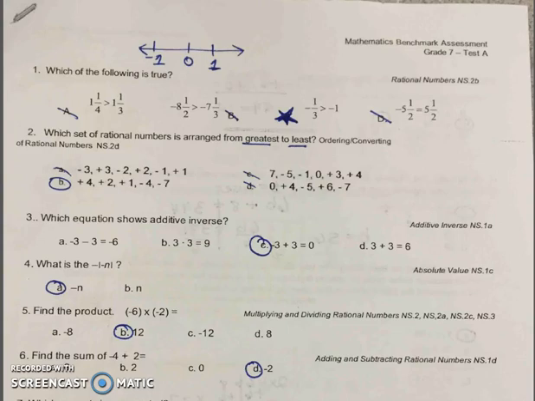Answer key for benchmark assessment D. For number 1, it says which of the following is true. We need to look to see that the smaller number is to the left-hand side and the larger number to the greater than side. And so the only one here would be negative 1/3 is greater than negative 1.